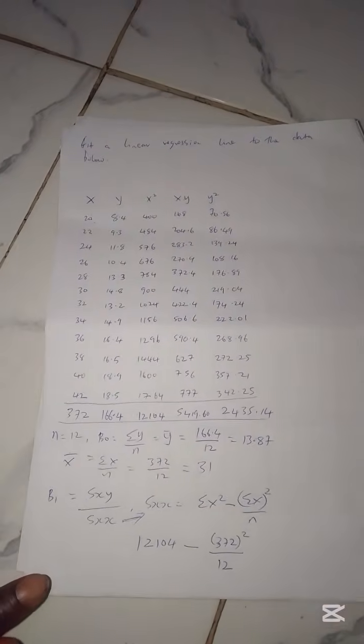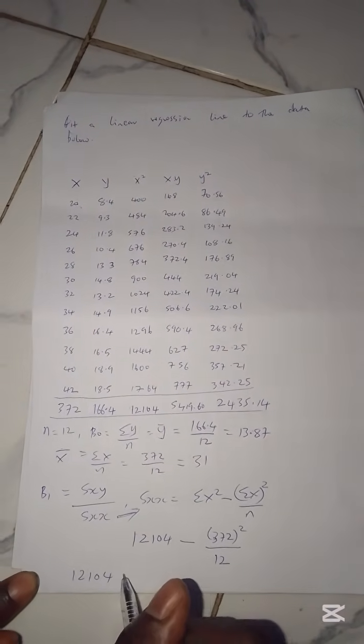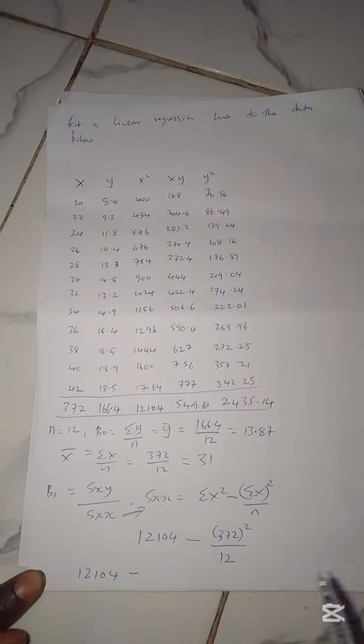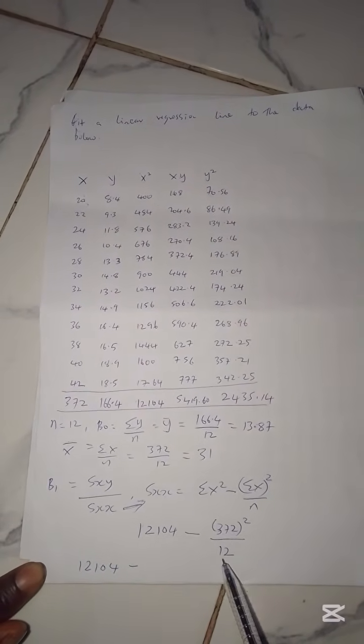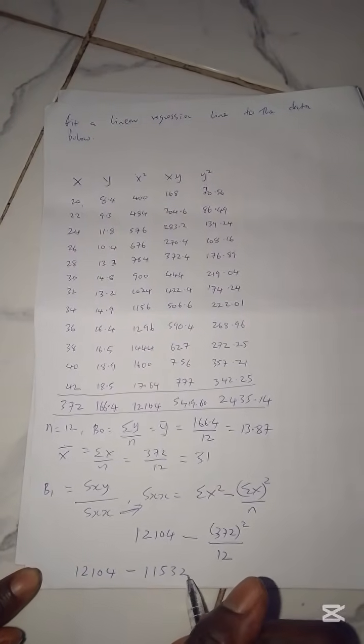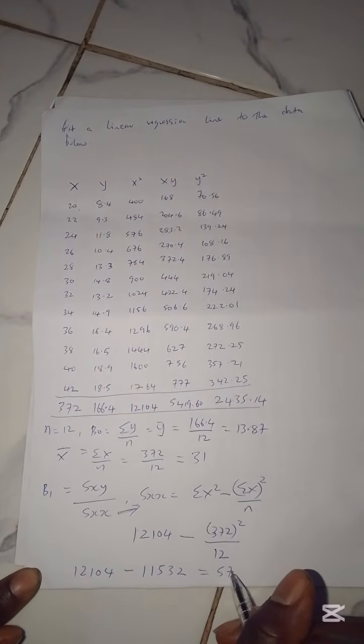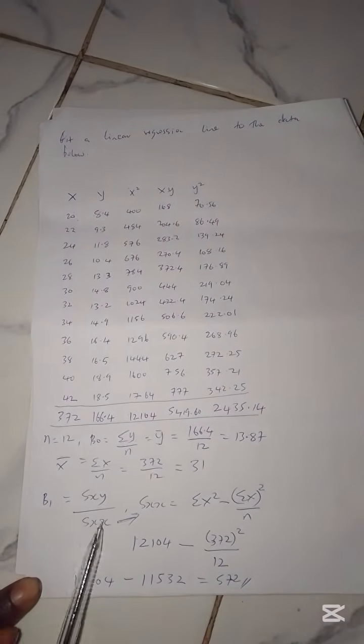So what are we going to have? We'll have 12104 minus this squared divided by 12 will give you 11532. So the answer is 572. So we have gotten SXX.